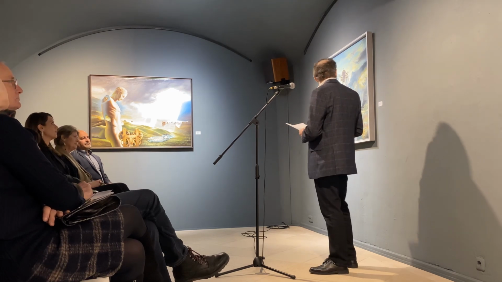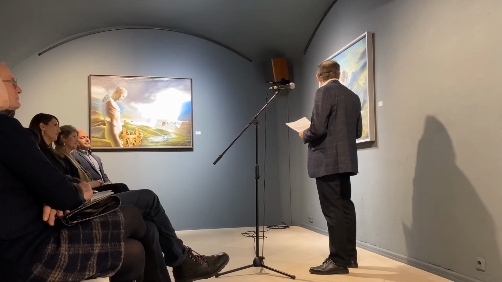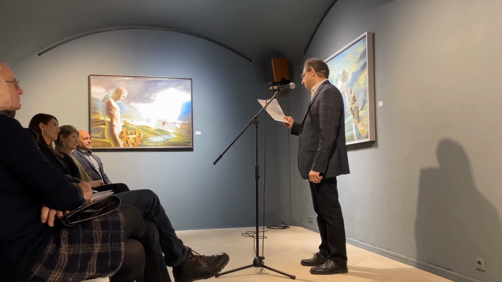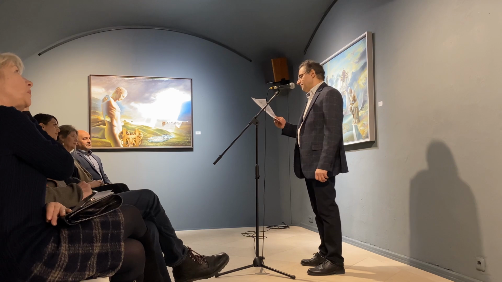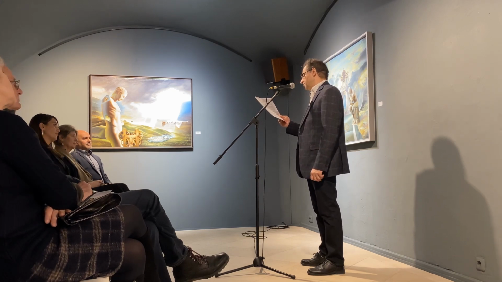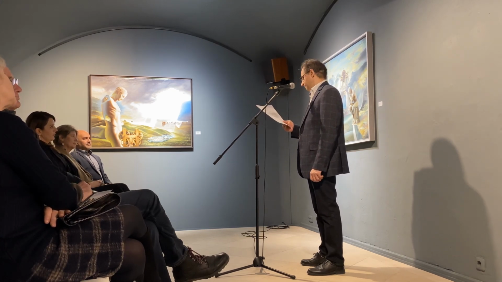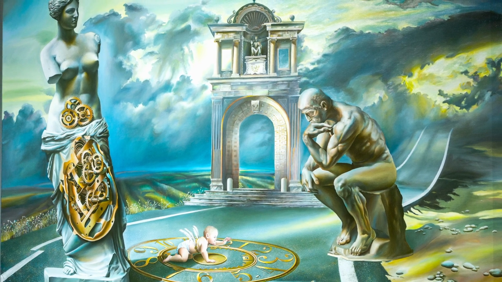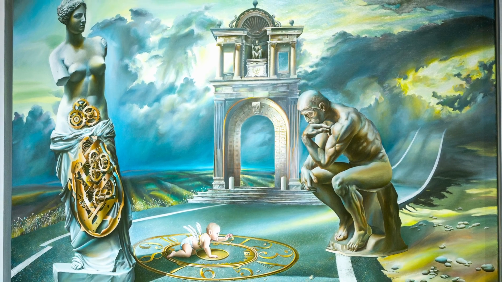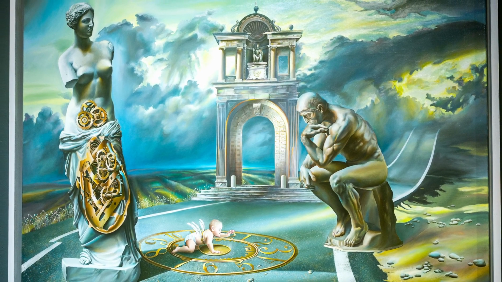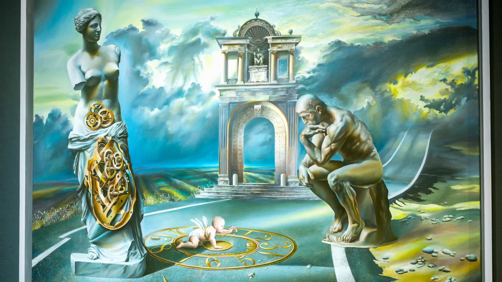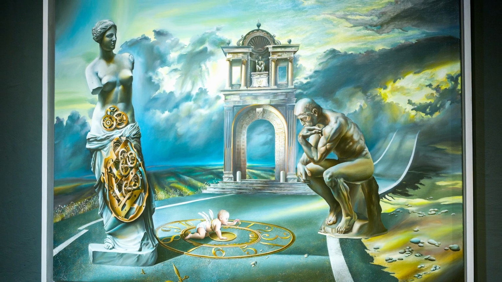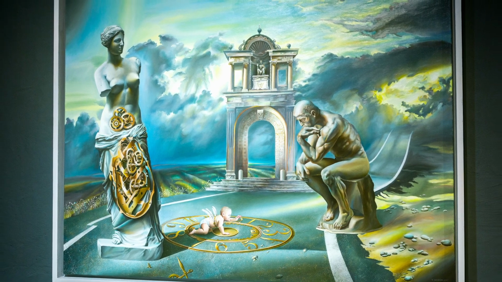This work, Das Tor der Zeit, The Gate of Time, is a reminder of the power of time over our lives and the importance of accepting change and embracing transformation. Featuring the Thinker by Rodin and the handless Venus de Milo on the left, with cogs of machinery installed in her body, the painting speaks to entrapment in time and the need to accept change as part of life.